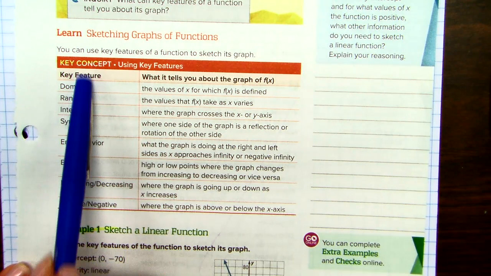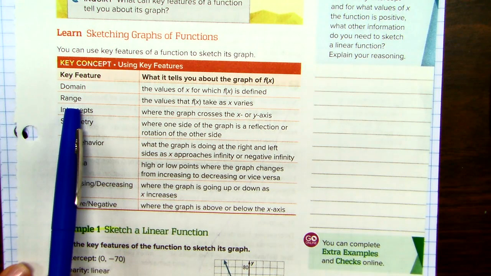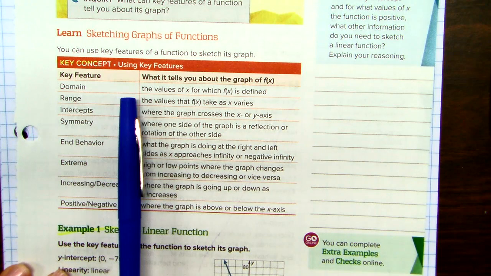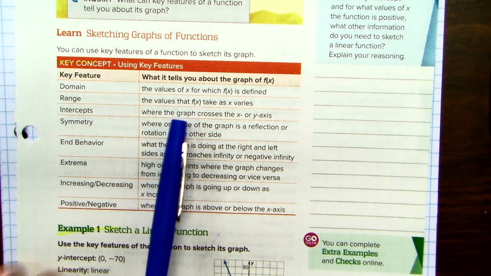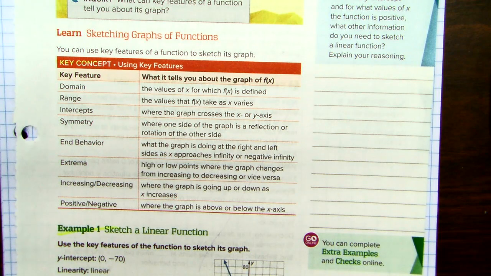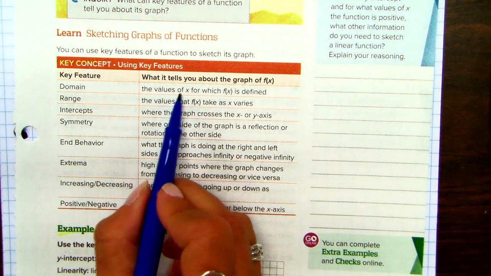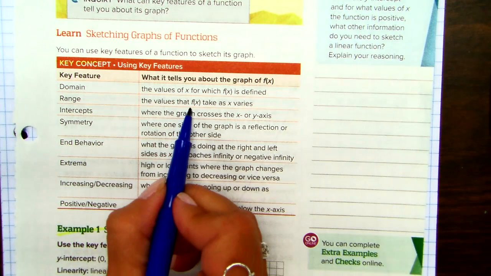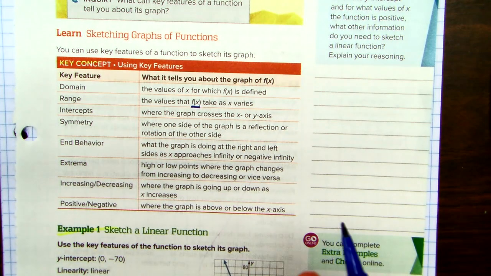Okay, so these are the key features. Domain and range we've talked about pretty much almost every day. But domain are your X values and range is your Y values. Sometimes students get them confused, and just think of the alphabet. X comes before Y in the alphabet, and D comes before R, so if you get confused. And f of x is the same as y, okay?